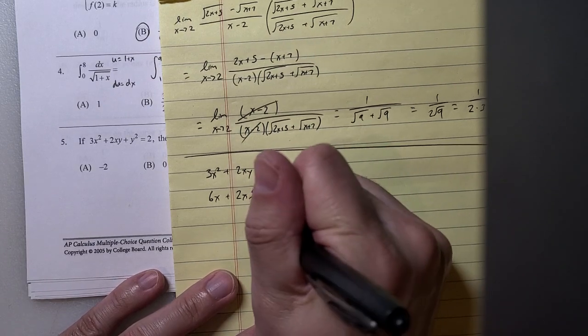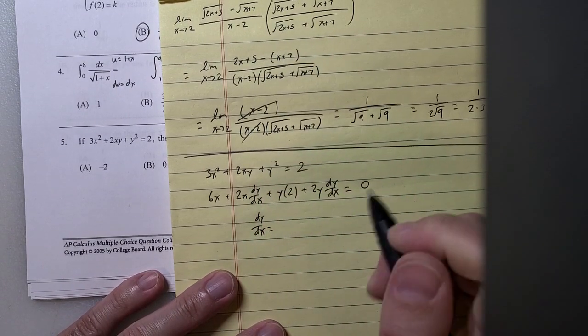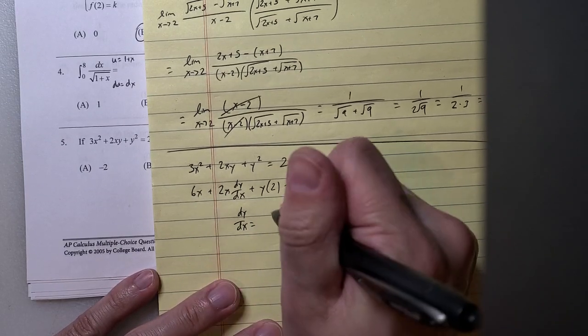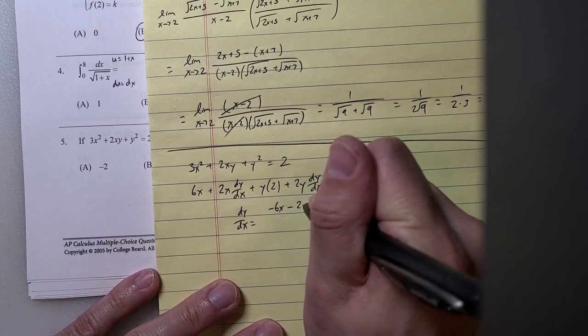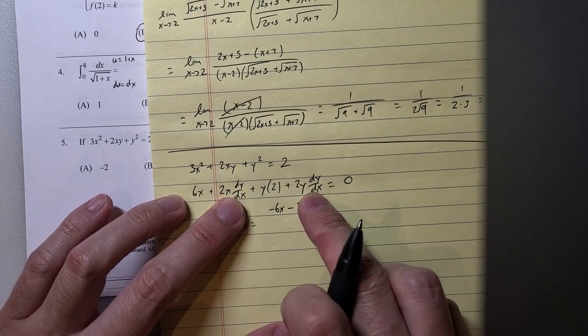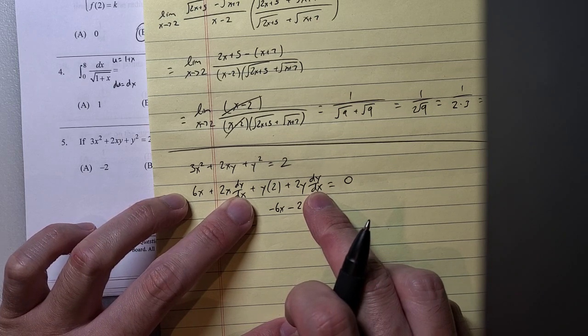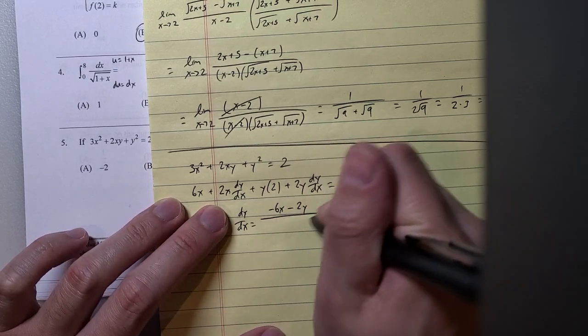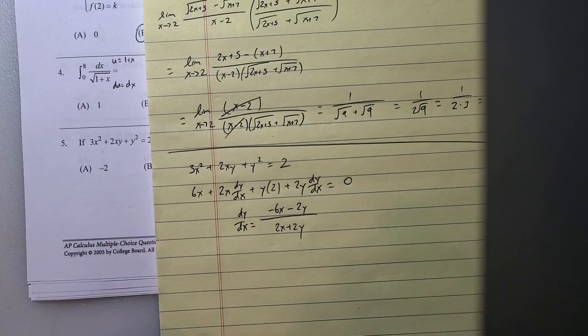So we solve for dy dx. This is 6x, this is 2y, so minus 6x minus 2y would be on this side, and then if we factor out the dy dx from these two terms, we get 2x plus 2y. So it'll be like this.